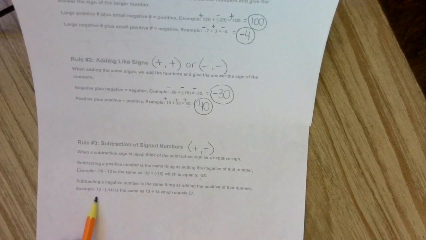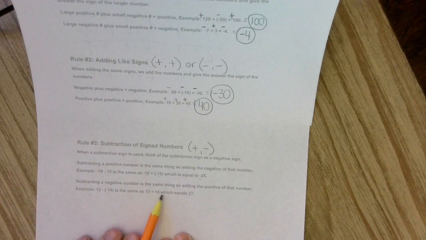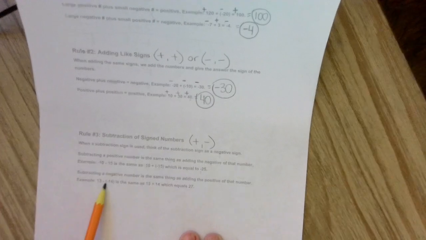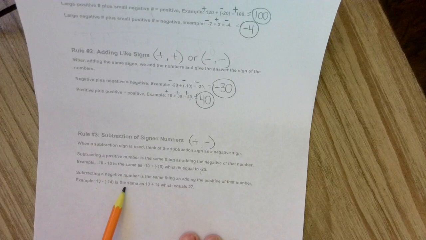Then if you are subtracting a negative number, that is the same thing as adding the positive of that number. So 13 minus negative 14 is the same thing as 13 plus 14.